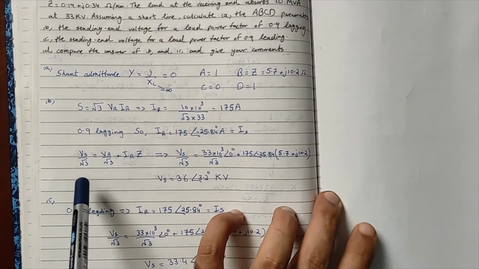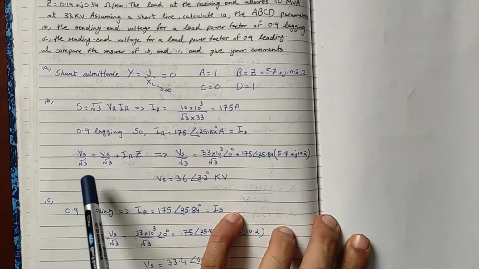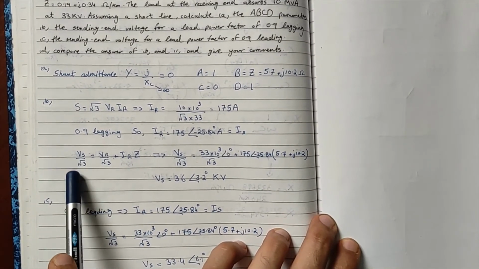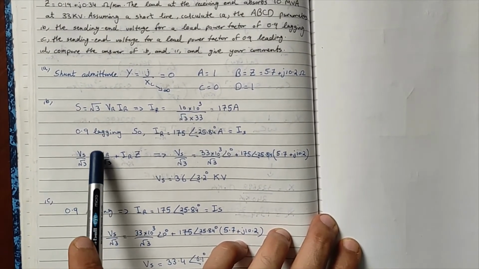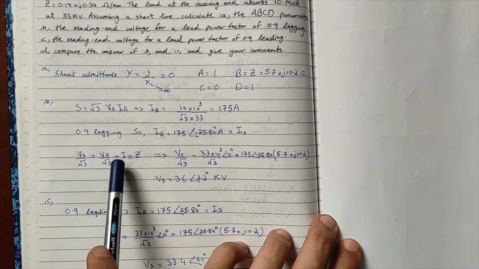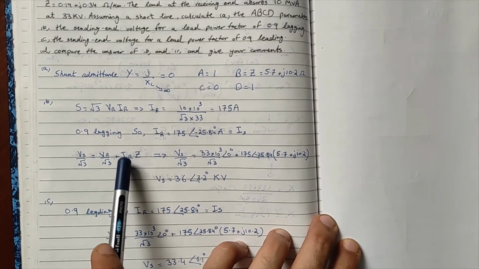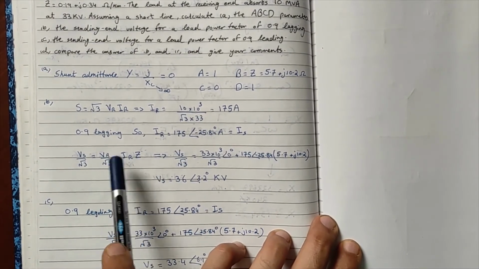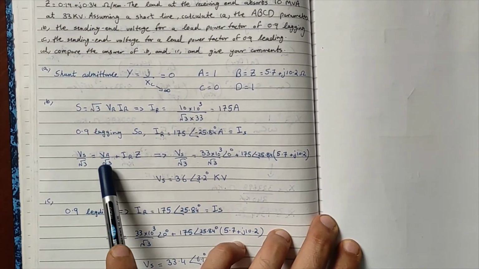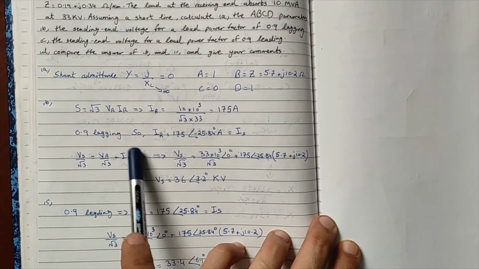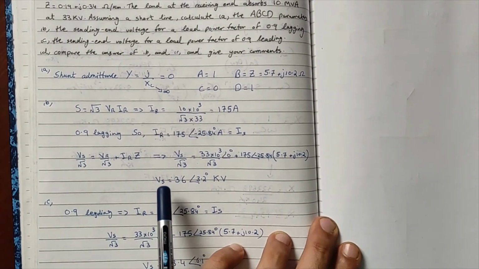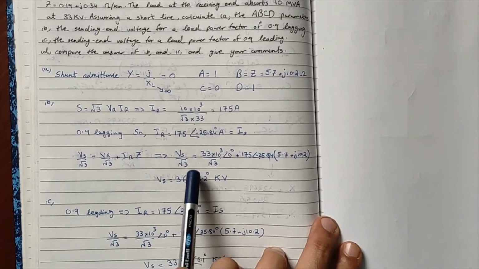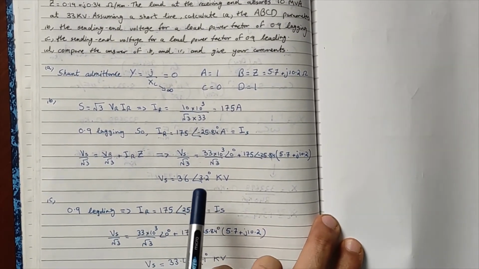Now, to find the sending voltage, the formula that we have in our book is Vs over square root of 3 equals VR over square root of 3 plus IR into Z. So just plug in the values of all the variables that we have here and then multiply this whole thing on this side with square root of 3. We get the value of the sending voltage to be 36 kilovolts with the angle of 3.2 degrees.